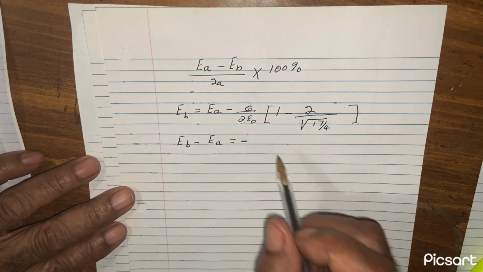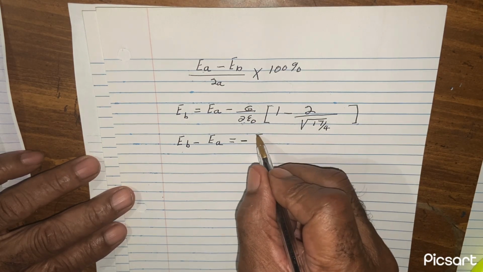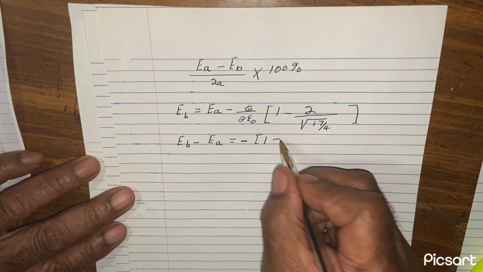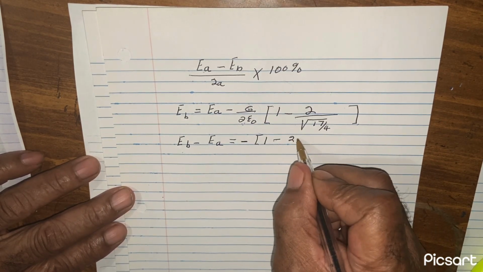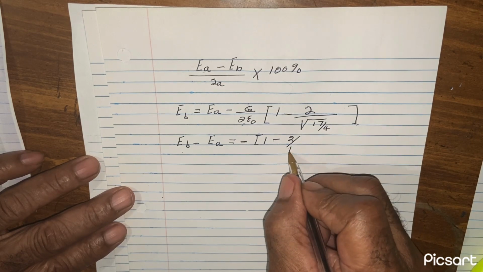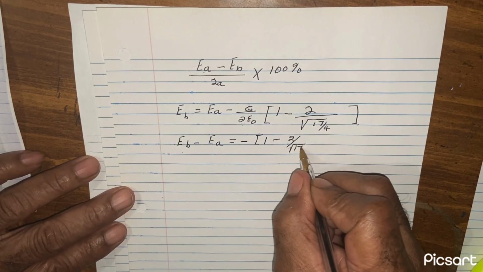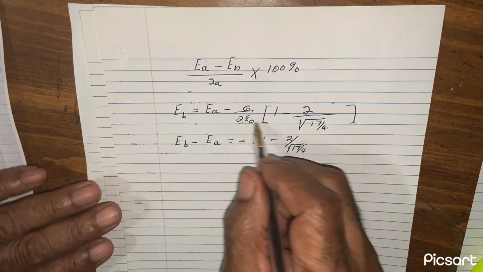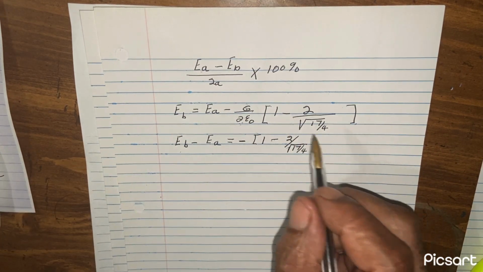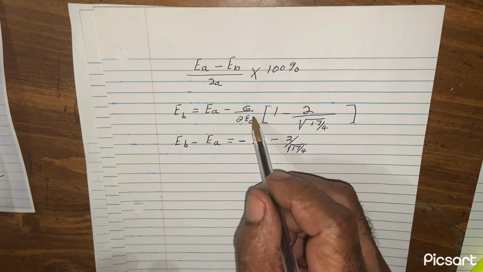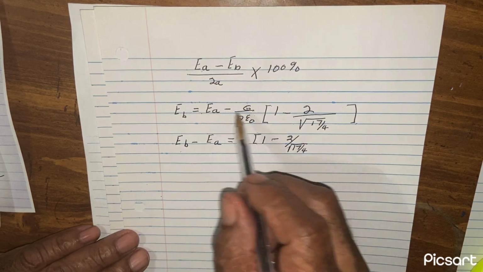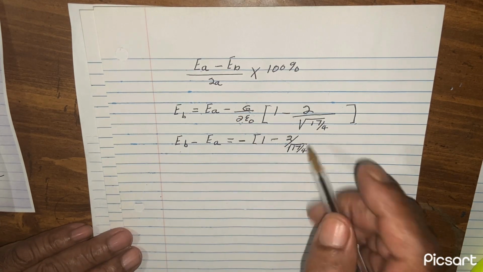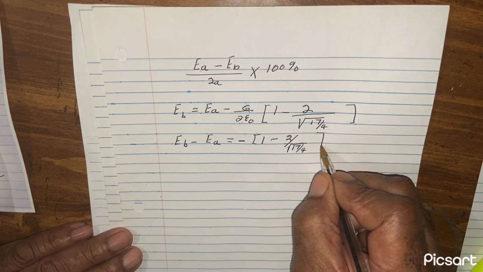So we're just going to go with 1 minus 2 over the square root of 17 over 4. Multiplying through by the constant doesn't change anything. So in both cases, they have this same constant. So we're just going to dispense with that constant for now.